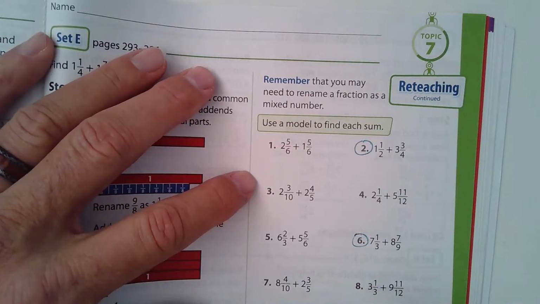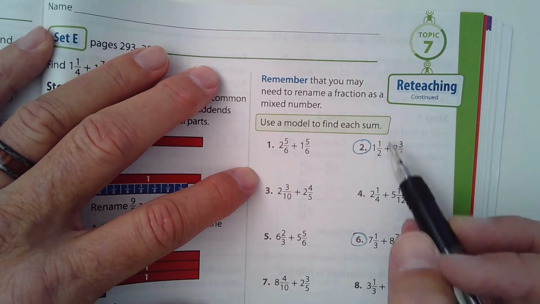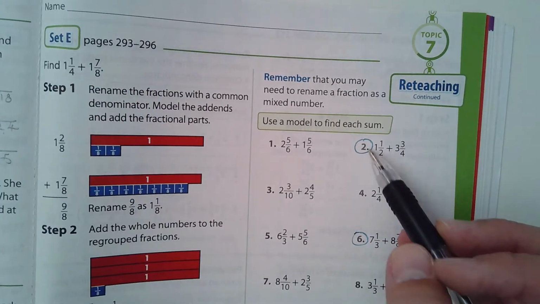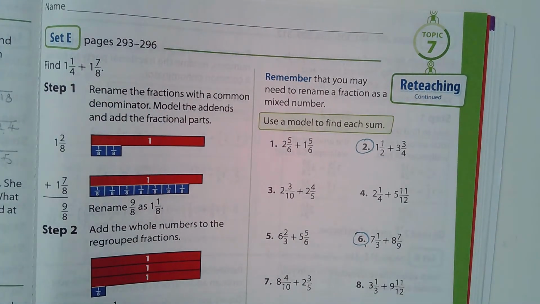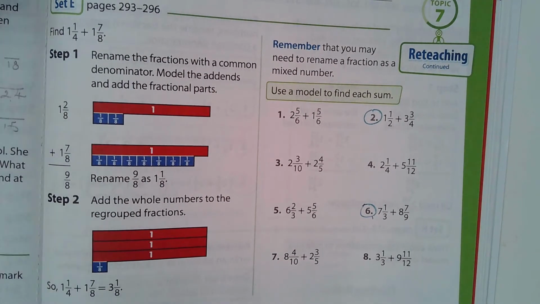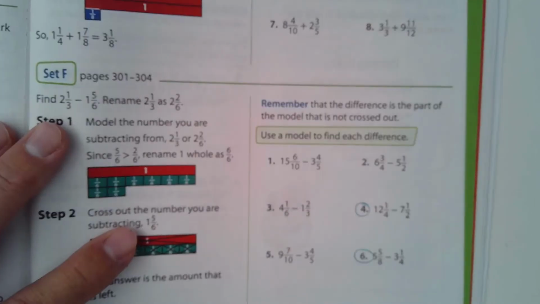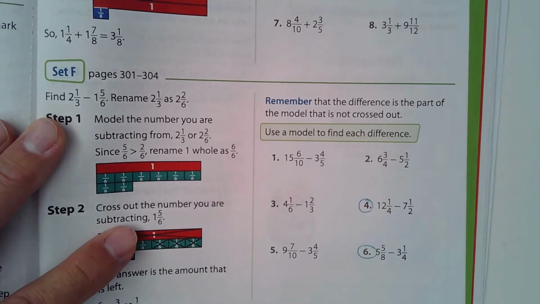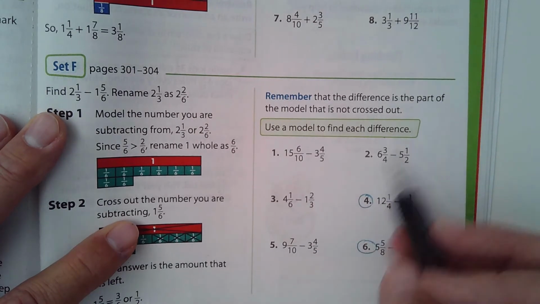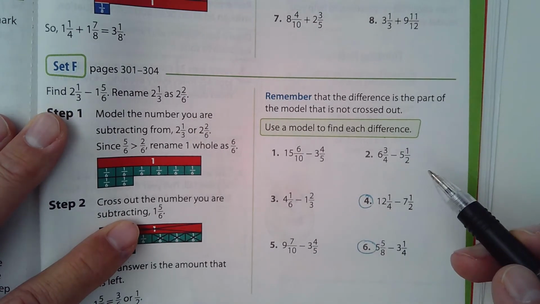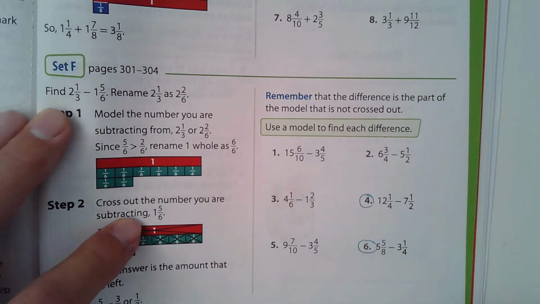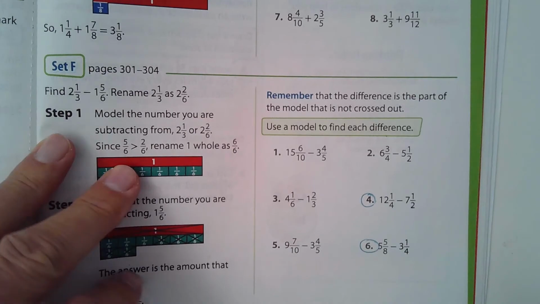It says use a model to find each sum. Models take time, so I only want you to do 2 and 6. Okay, just 2 and 6. Circle 2 and 6. Those are the only ones I want you to do. Down at the bottom in set F, again you're modeling, and this is finding the difference. So these are subtraction. The 2 up above were addition. I just want you to do 4 and 6. Just circle 4 and 6. You're modeling these.